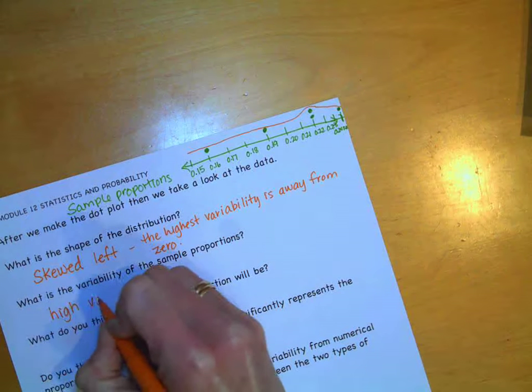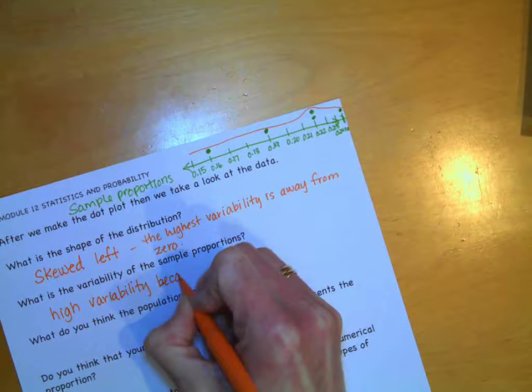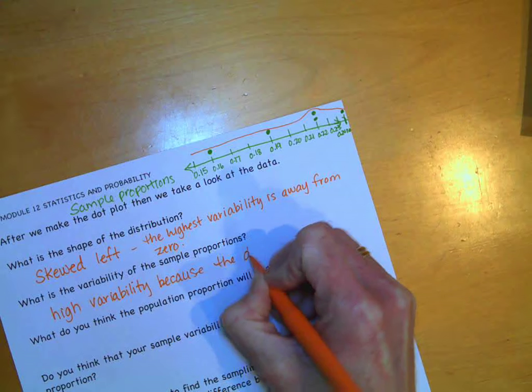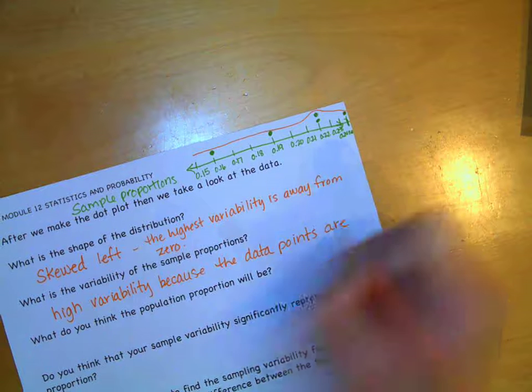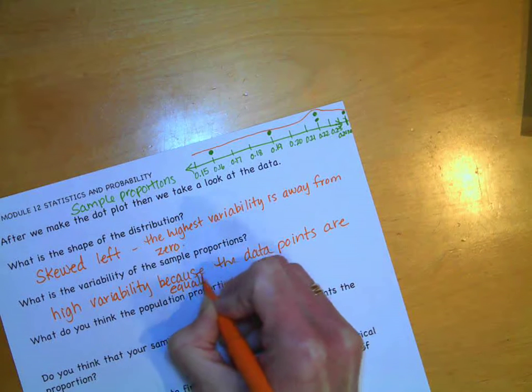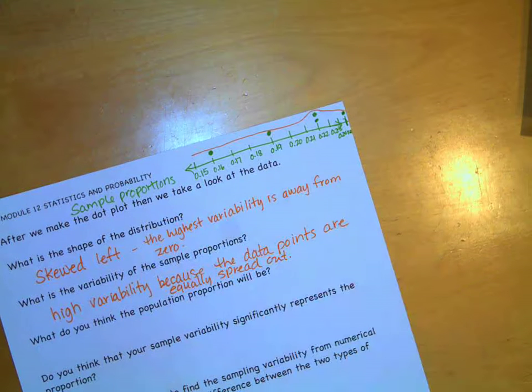So I would say that your variability is pretty high, and I would say high variability because the data points are equally spread out. There's not a lot of clumps. Remember we talked about where there's a lot of clumps, then that means it's low variability, but when you don't have a lot of clumps and things are spread out pretty evenly, then we call that high variability. Okay, so that's helpful for us.